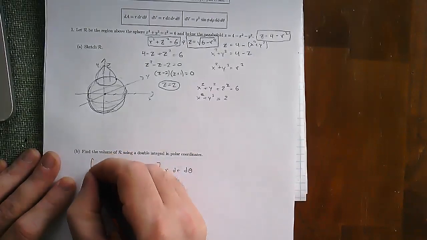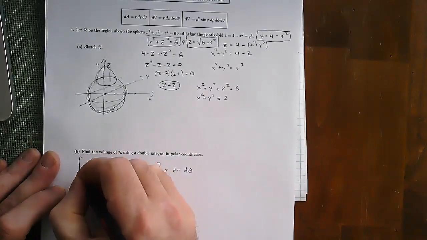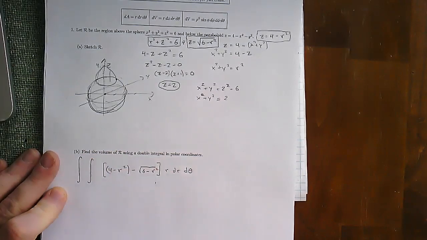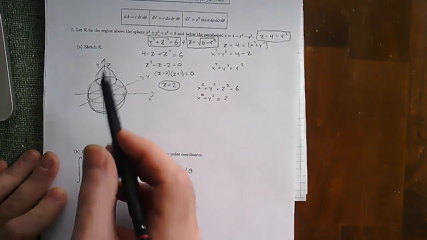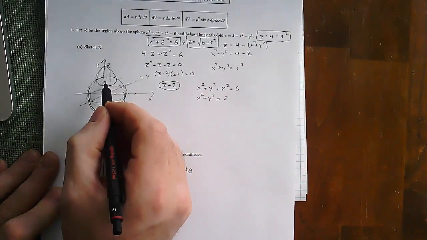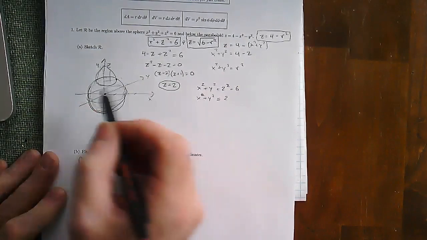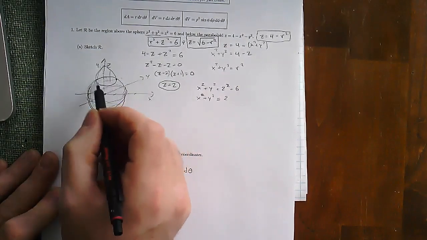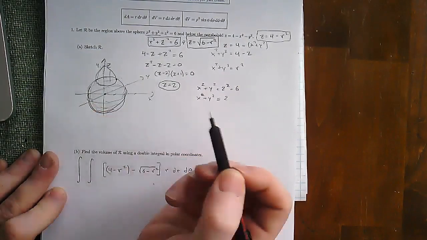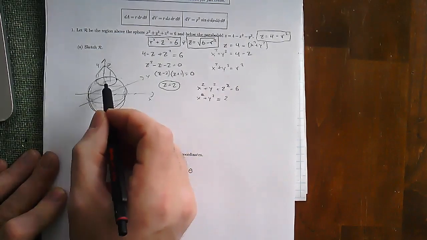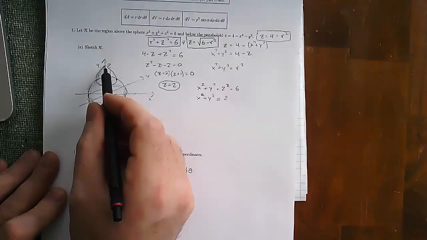Okay, so the other important part here is to make sure that we have our endpoints of integration correct. So first, let's think about our minimum and maximum value for r. Well, we figured out that the radius of this circle here is going to be √2, right? Because that circle is x squared plus y squared equals 2. So that's the largest that r could be. The smallest that r could be is 0 up here.